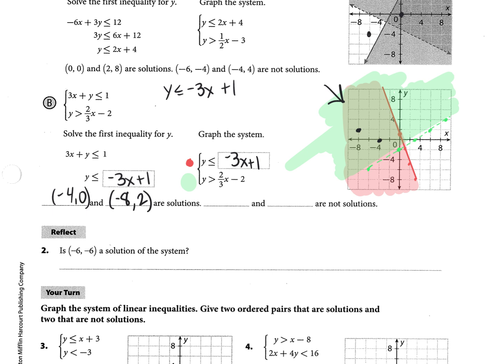Then we need 2 that are not. So any of the ones in the remaining 3 sections are not solutions. Only the ones in the overlapping part are solutions. So let's pick one from the green. Let's do 4, 6. That is not a solution because it's not in the overlapping section. And 7, -10. Go over 7, down to 10. That is not a solution because it is not shaded in either part.